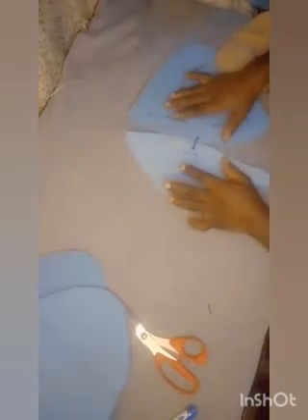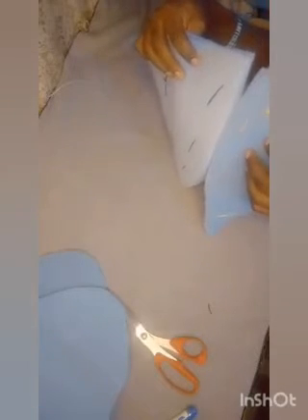Immediately I'm done gumming from the center, I will now tag it along. At the end of the day, it should give you a curved like shape like this, as if you joined a bustier. So I'll go ahead to gum, then tag, then I'll show you the end result for you to see.